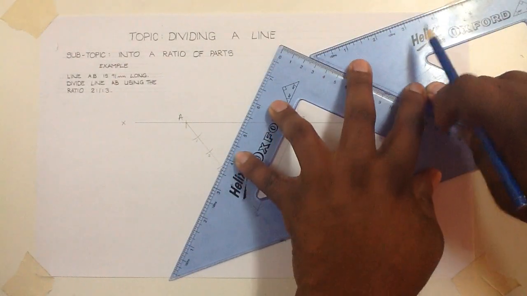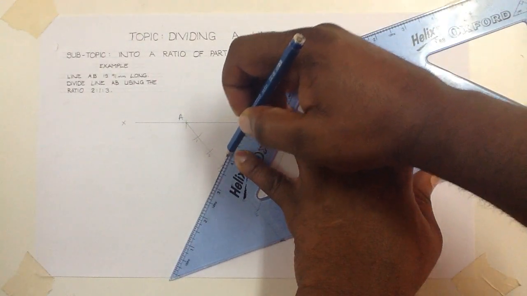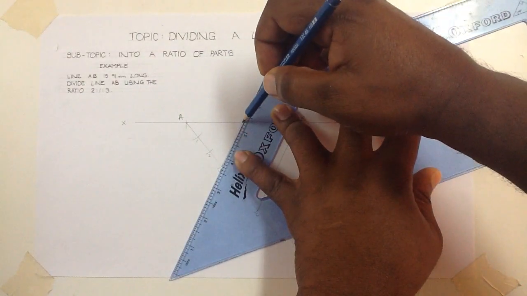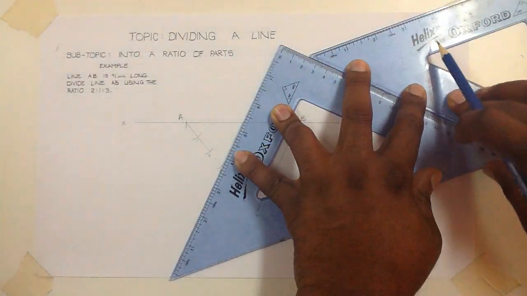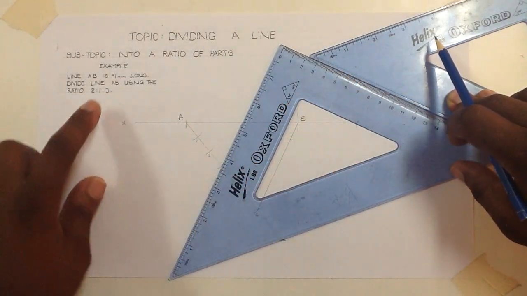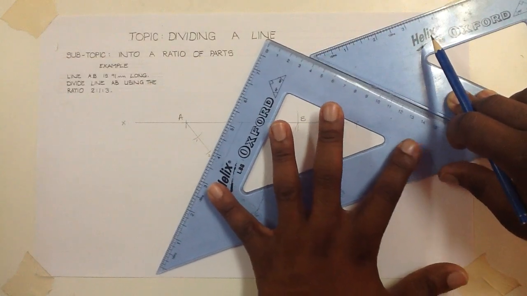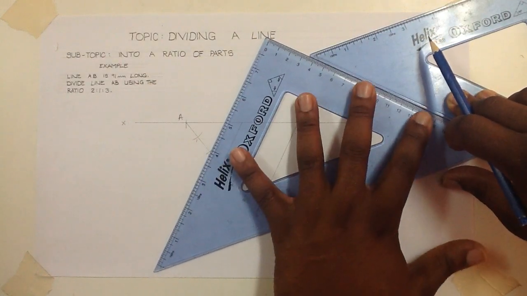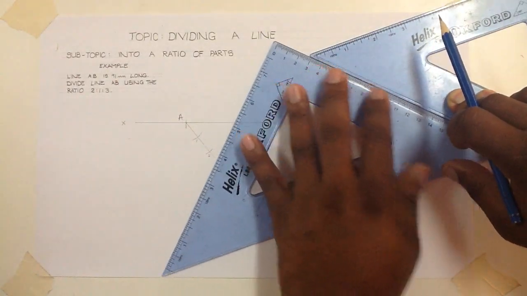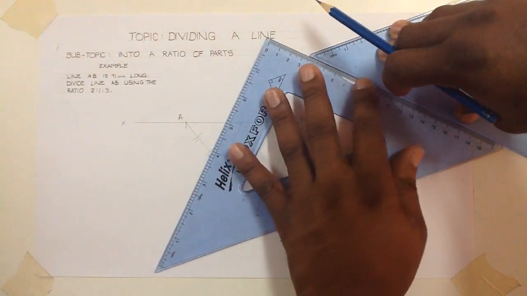You must ensure that the new line that you'll be drawing starts at that point of intersection and ends on your line segment AB. You then slide your set square to the next number in the ratio, which is 1. So we move 1 unit, and that takes us to point 2. Remember, only the set square against your reference line must move. The other must remain in a fixed position.